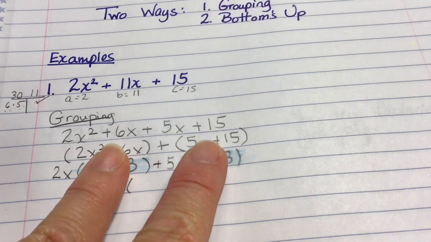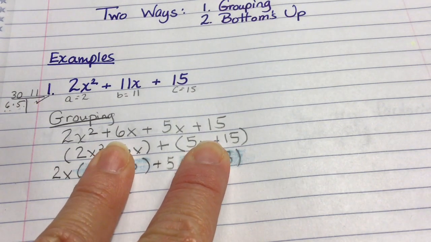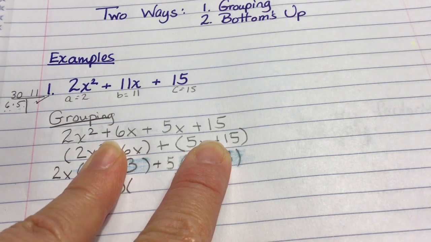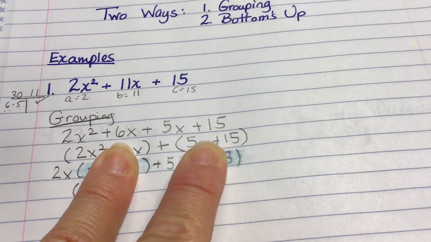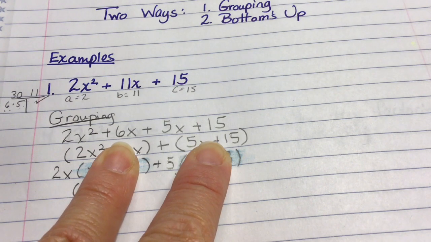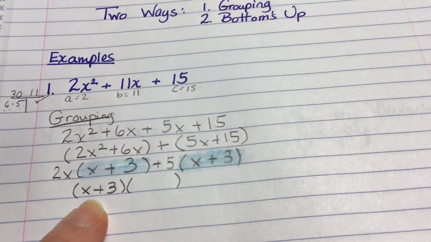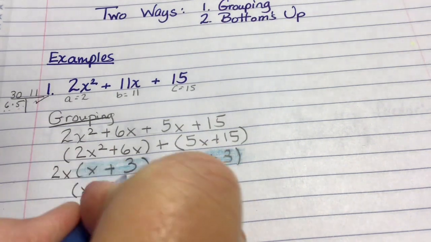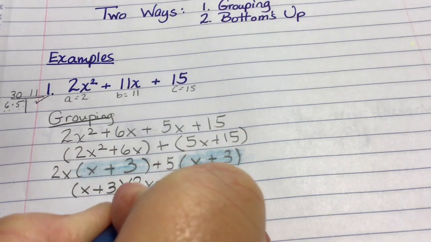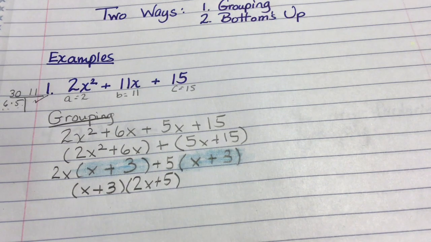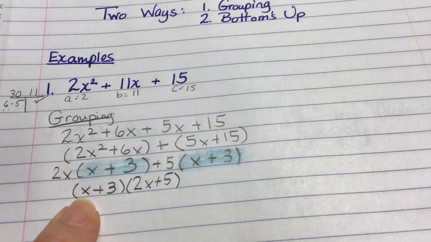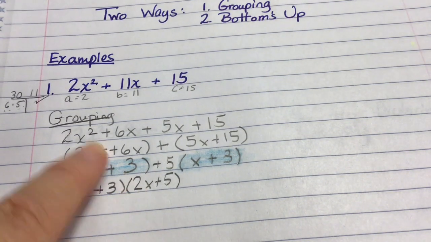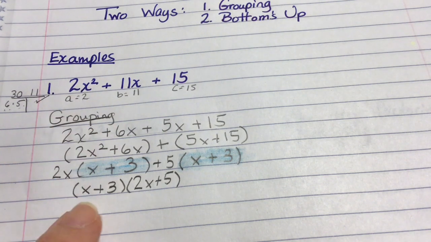Well, let's cover it up. If you take away the x plus 3's, hopefully you see over here on the left you have 2x left, and on the right you have plus 5. So here, beside x plus 3, you put 2x plus 5. Now, let's check that mentally. X times 2x is 2x squared.